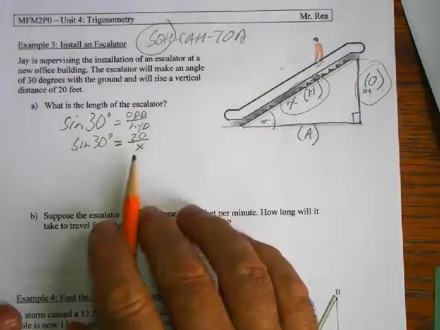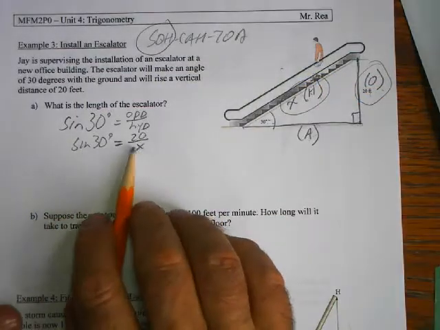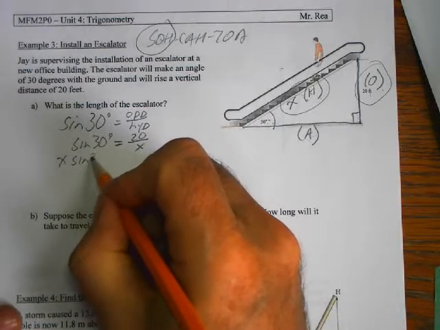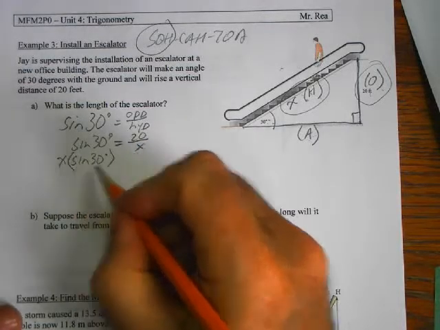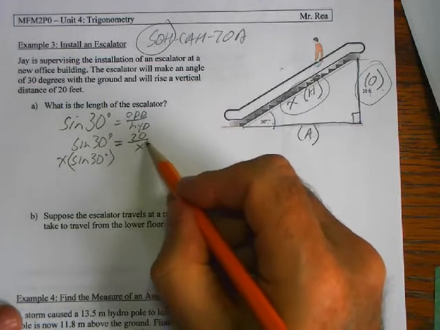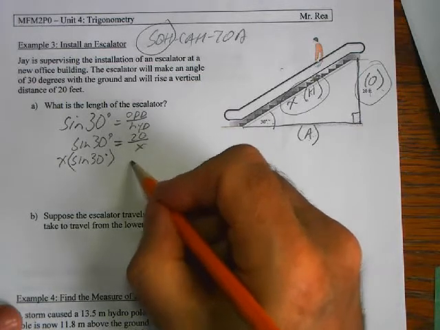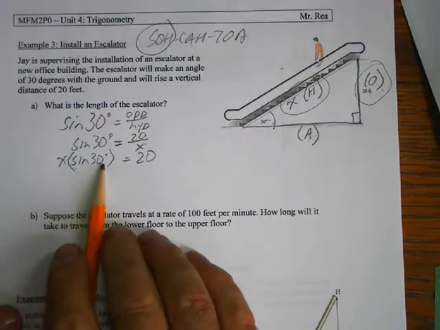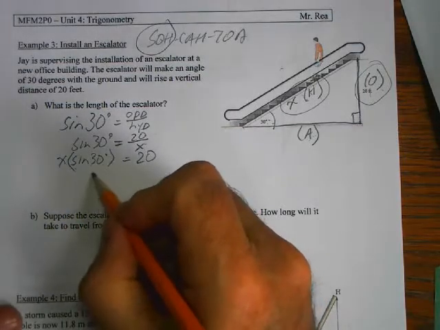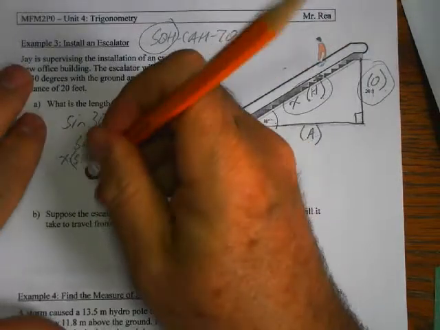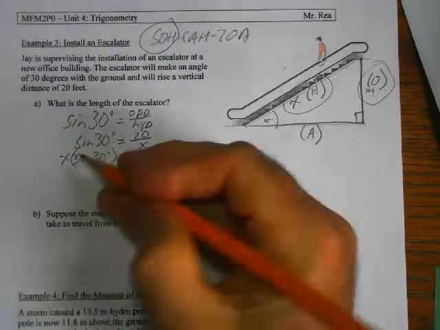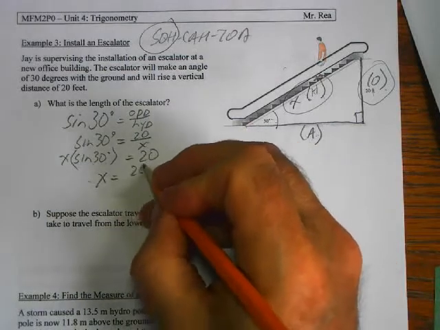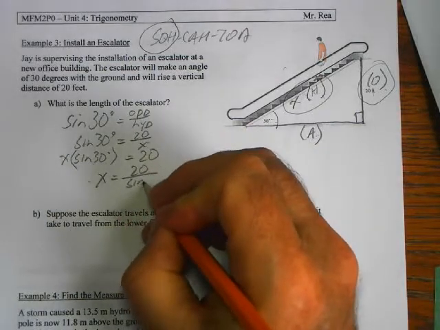So what we're going to do, we're going to multiply both sides by x. So x times sine 30. Now when I multiply this by x, it cancels the x's out, so I'm just left with 20. And now I can get x by itself by dividing both sides by sine 30. So if I divide this by sine 30, I just have x left over. And over here I have 20 divided by sine 30.